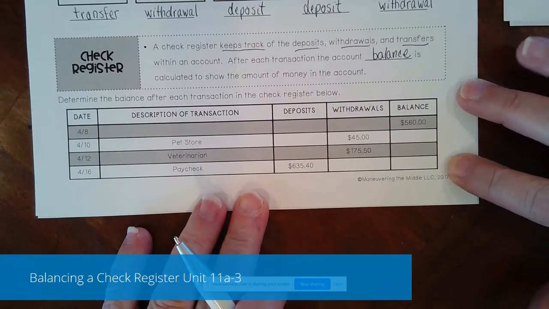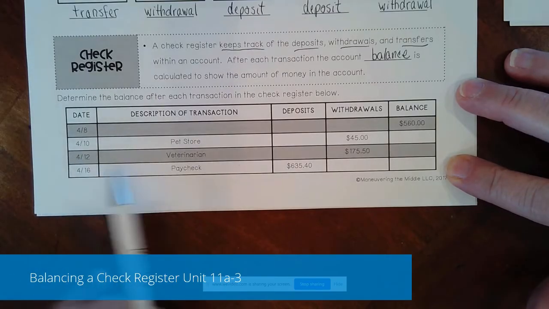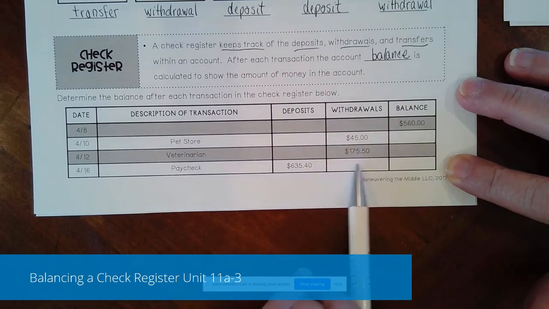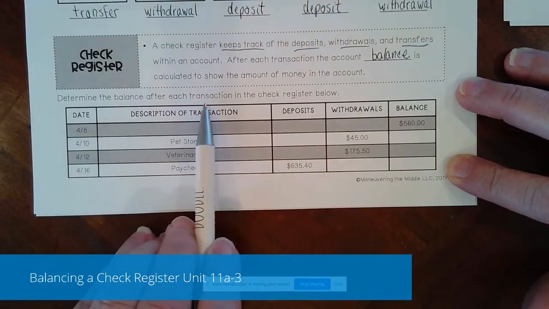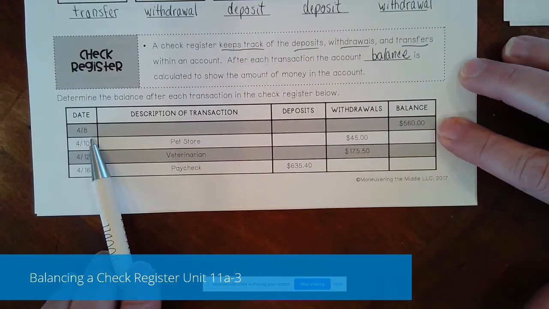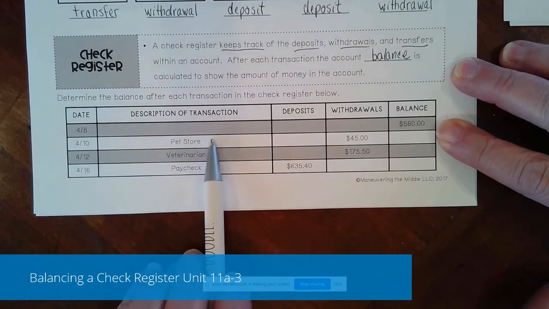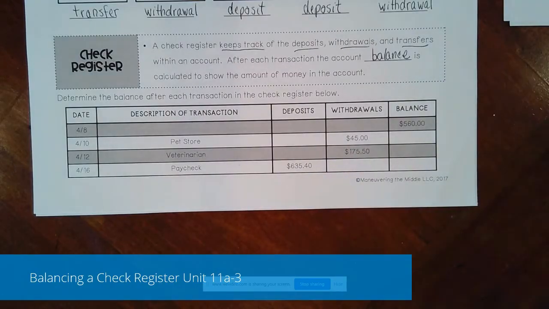And so the first thing they have here is the dates, the transaction name, and then whether it's a deposit or a withdrawal, and then a balance. So they want us to determine the balance after each transaction. So again, we're starting on April the 8th with $560. And then there is a purchase at a pet store because it costs $45. And so we're going to need some paper to actually work these out on.